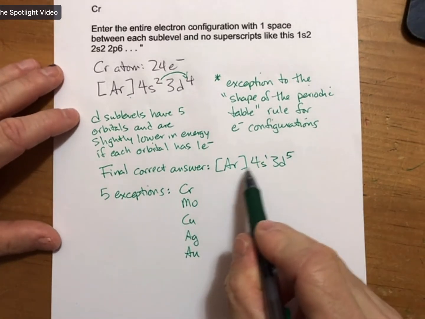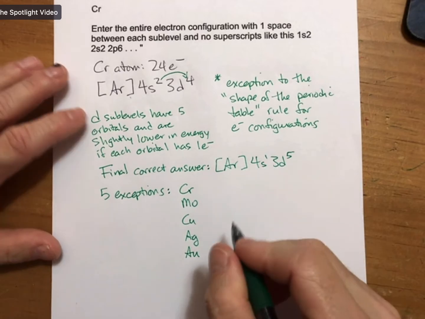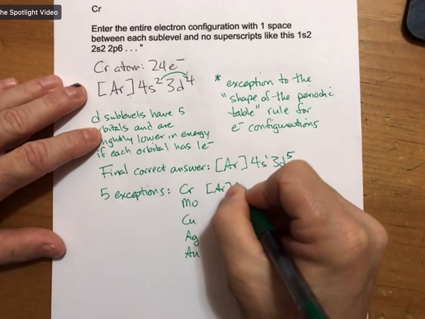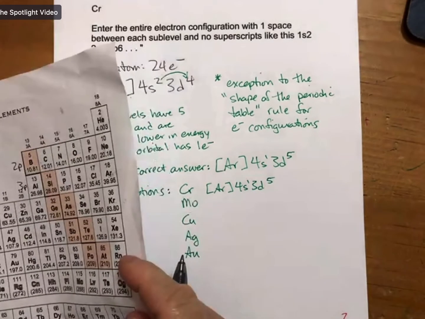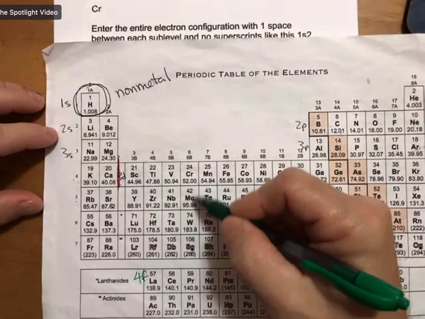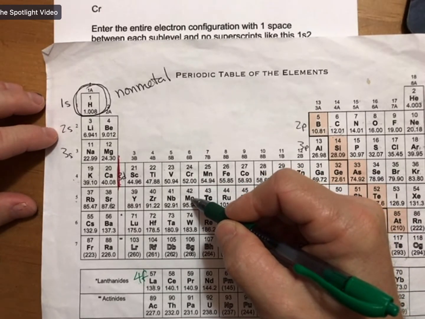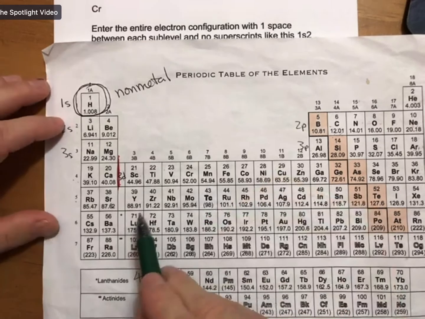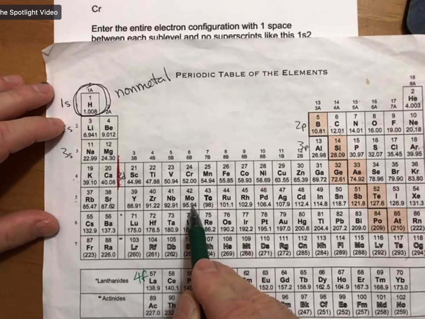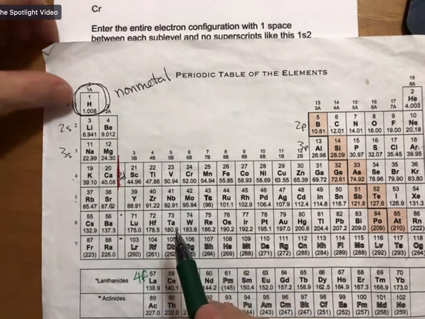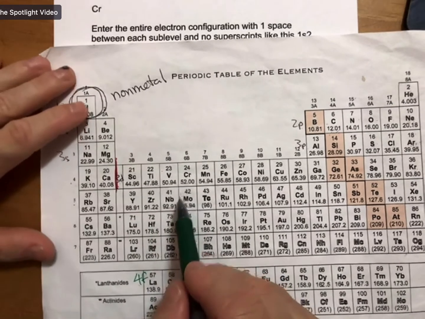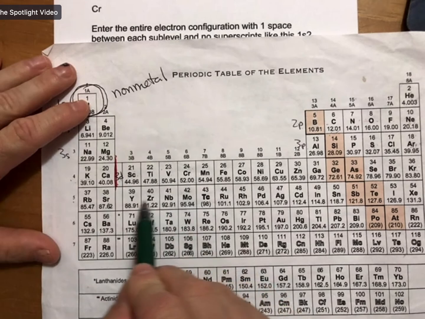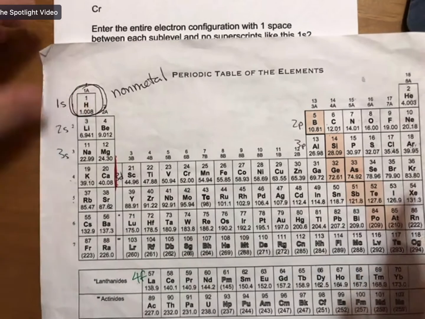We've seen what chromium's exception looks like. Then molybdenum is directly under chromium, and the same thing happens. You can see it's the fourth element in the d block, but it actually has 5 electrons in this D sublevel. Let me go backwards from molybdenum to krypton.